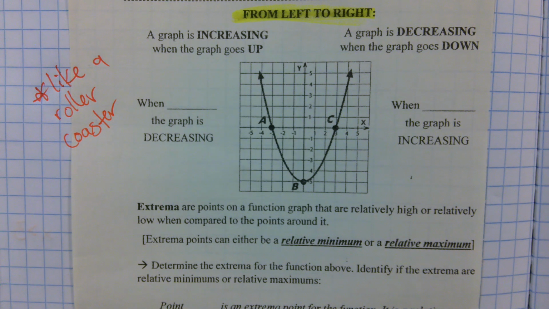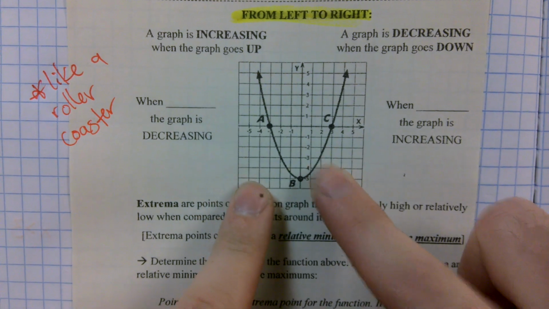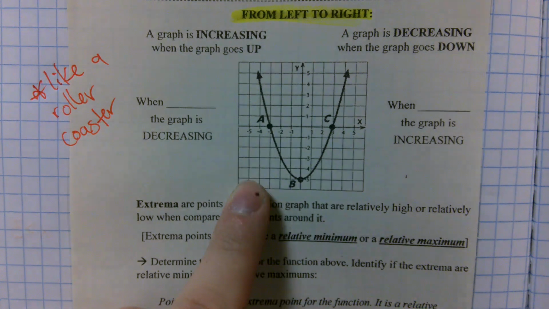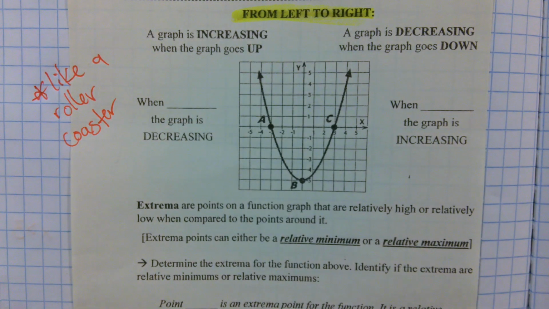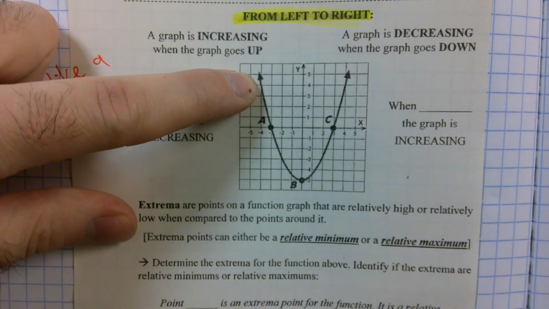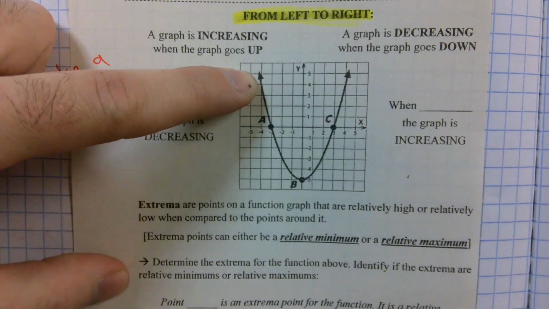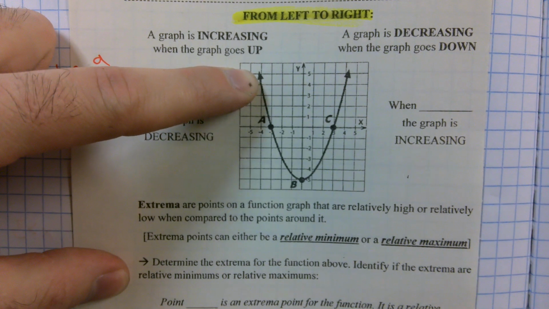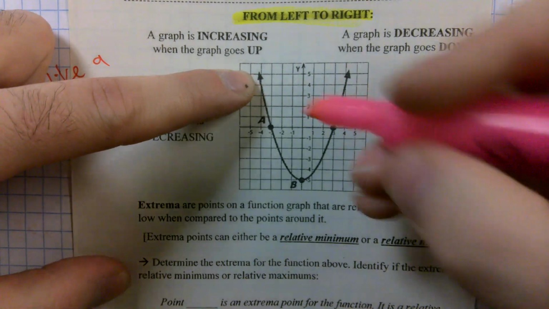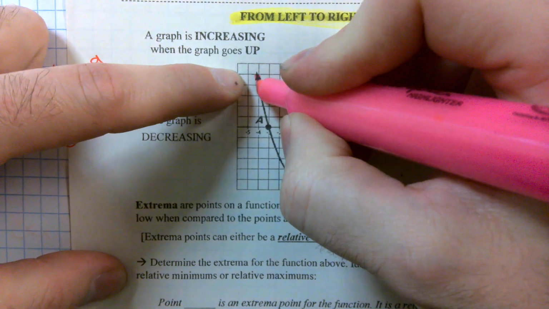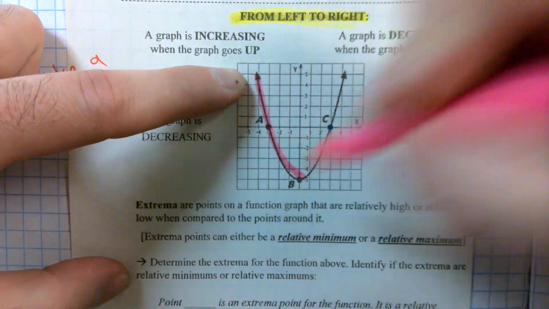Even if you've never been on a roller coaster, hopefully you've seen one before, right? We went from the left to the right. That's exactly how we're reading these functions. If I'm looking at this function right here, right? I'm going to start all the way here on the left. All right? With your non-yellow highlighter, whatever color you have, we're going to follow this function all the way down until we hit point B.